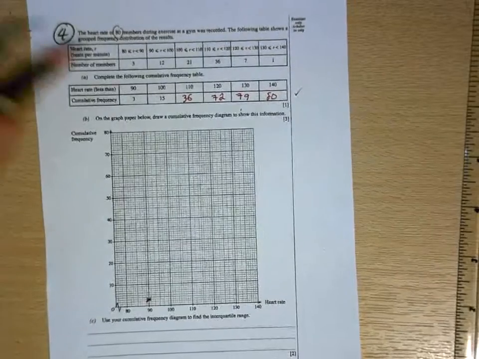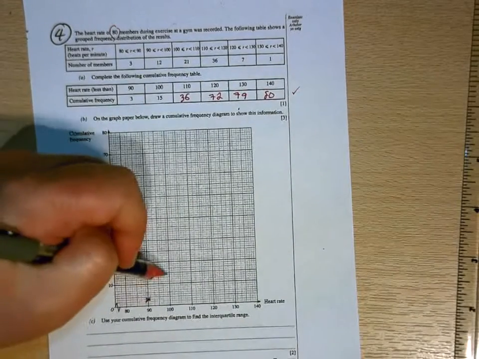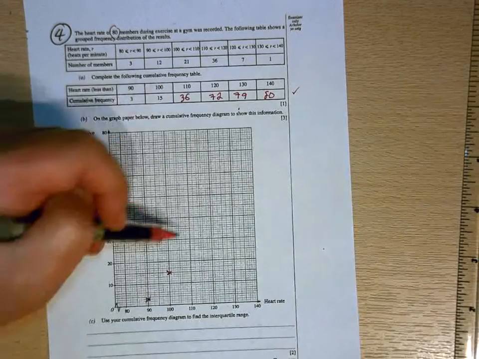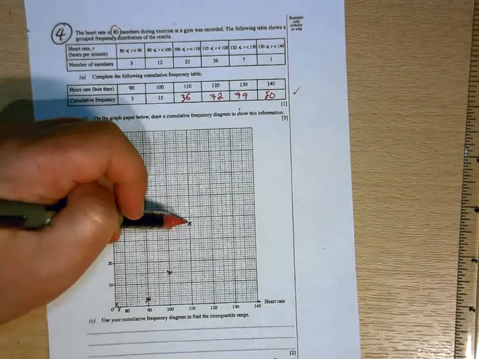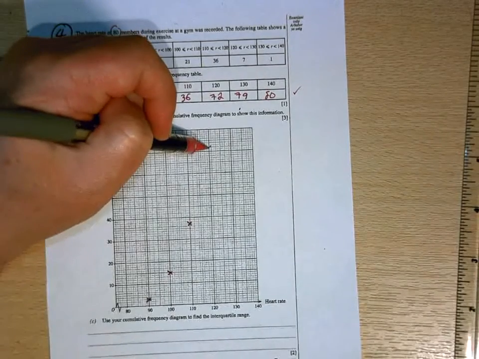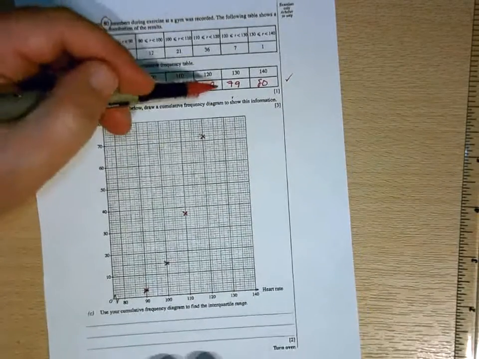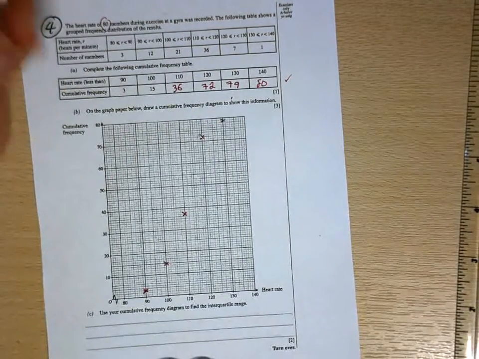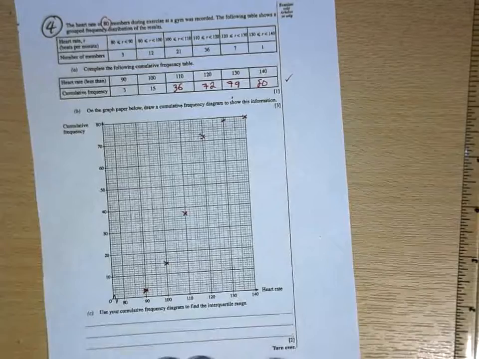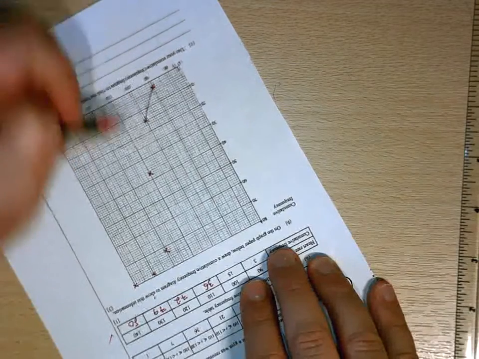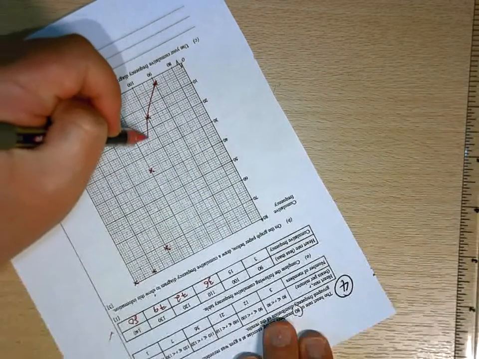And then 100 is 15. 110 is 36. 120 is 72. 130 is 79. And 140 is 80. Then again, either using a ruler or freehand, we complete the curve.